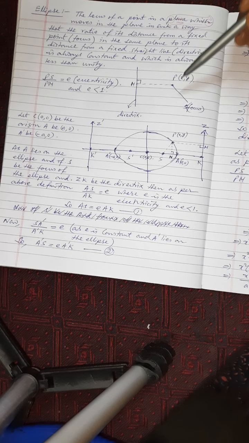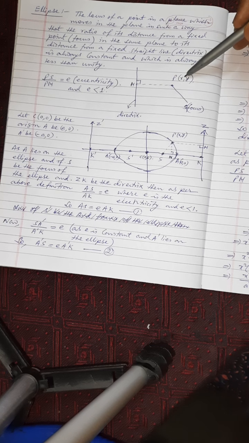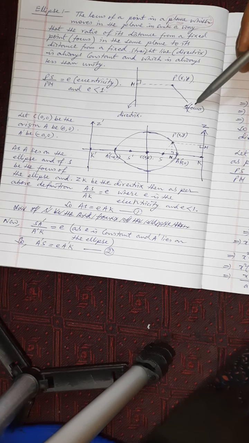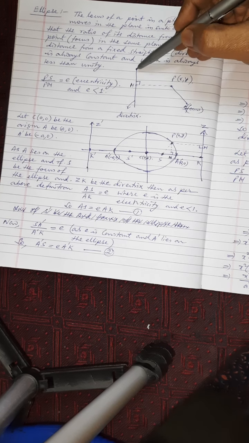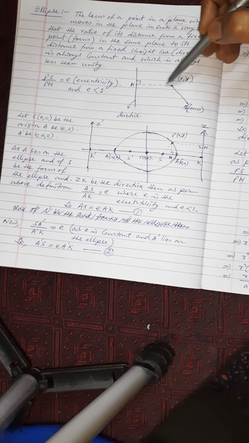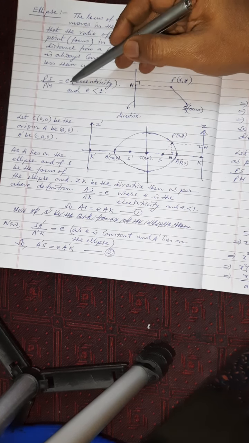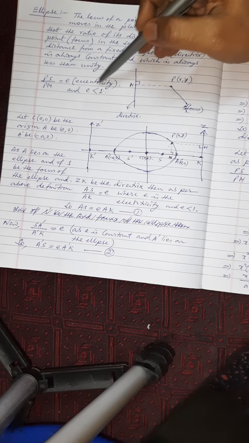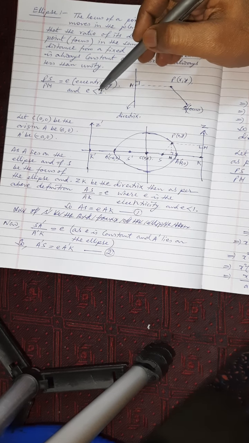As you see, we have taken a point P whose coordinates are x comma y, and this point is the focus S, and this one is the directrix. So PS divided by PM will always be equal to a constant quantity e, which is known as eccentricity, and its value is always less than 1.